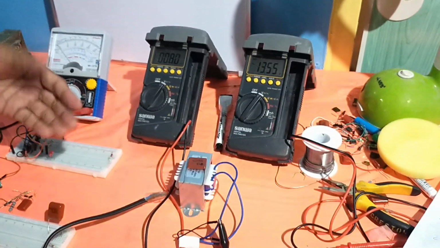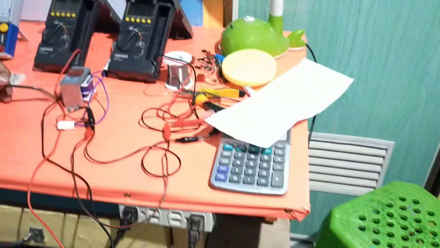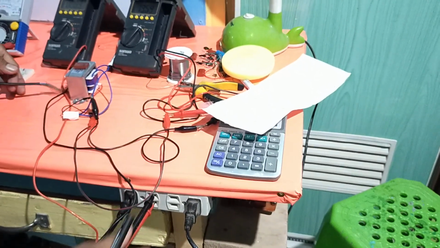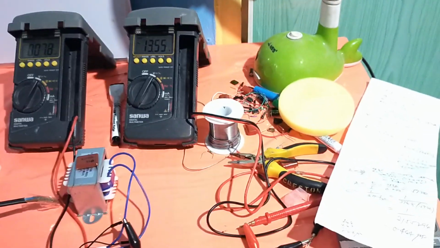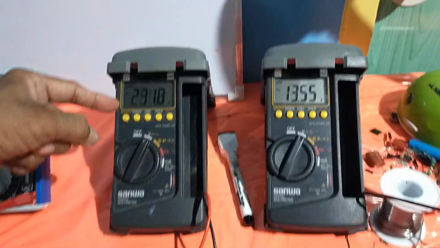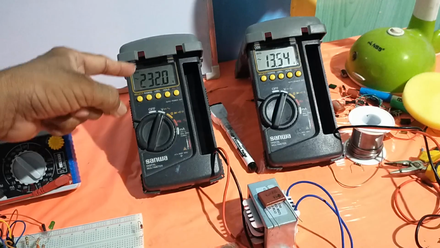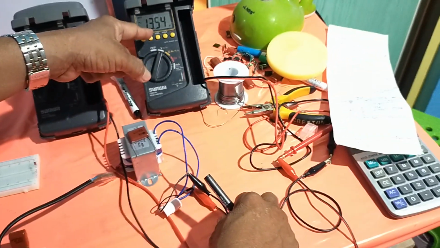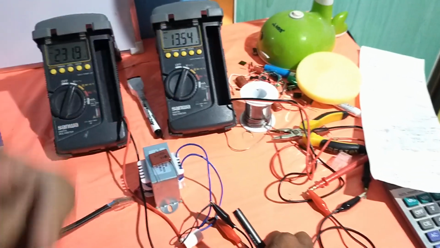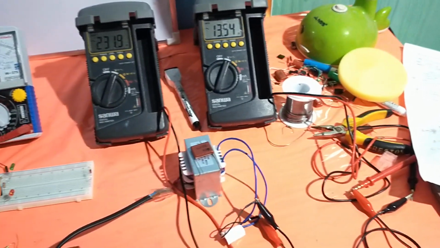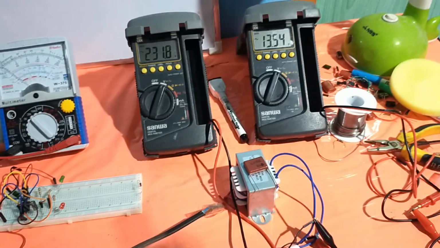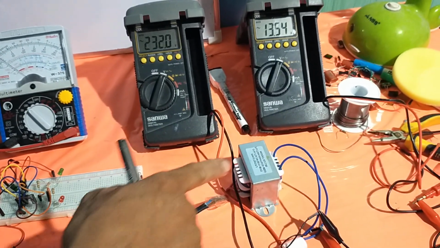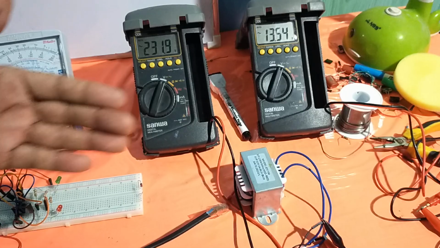A power supply is said to be inductive when the AC source voltage from the outlet, which is 230 volts AC, is lowered down into 13.5 volts AC. The voltage is lowered down by means of magnetic induction, and this is done by a transformer.